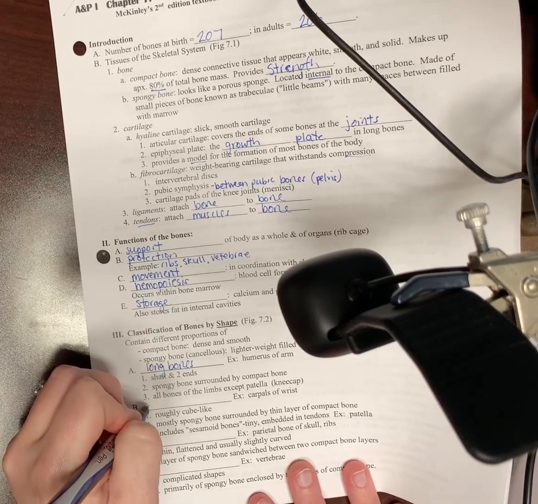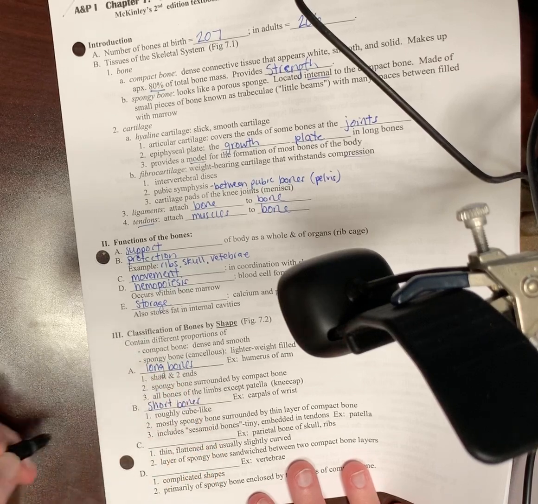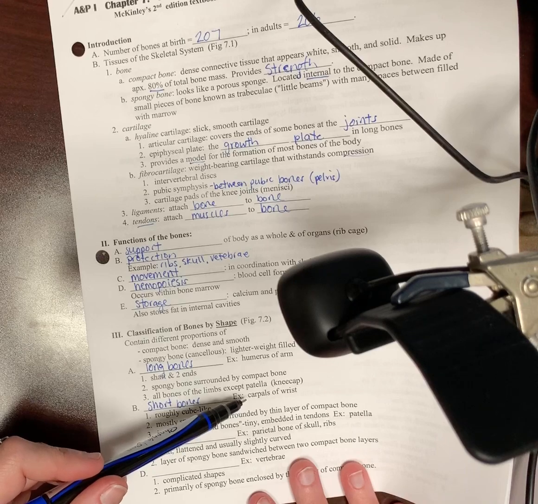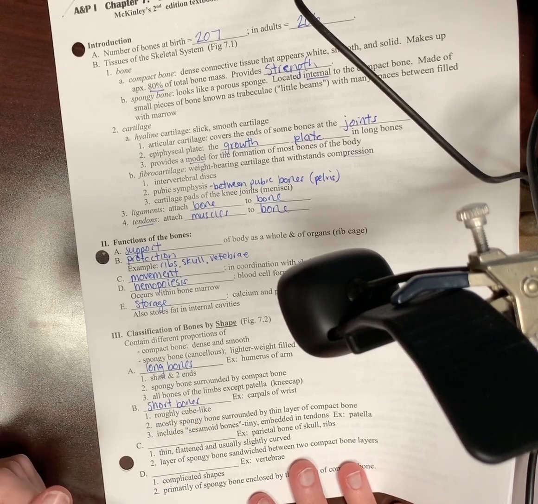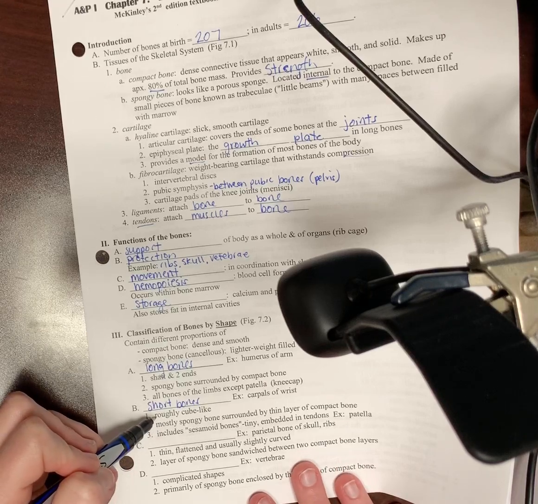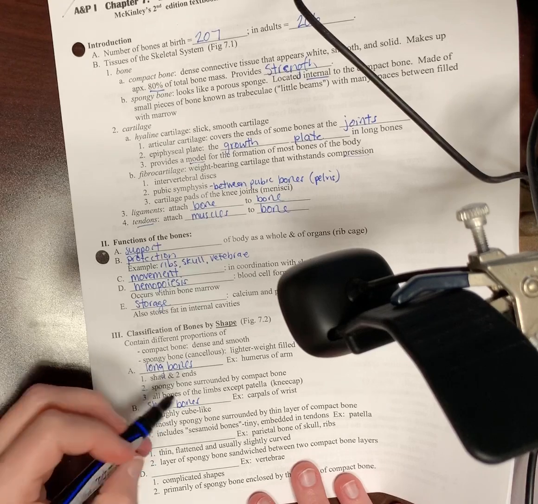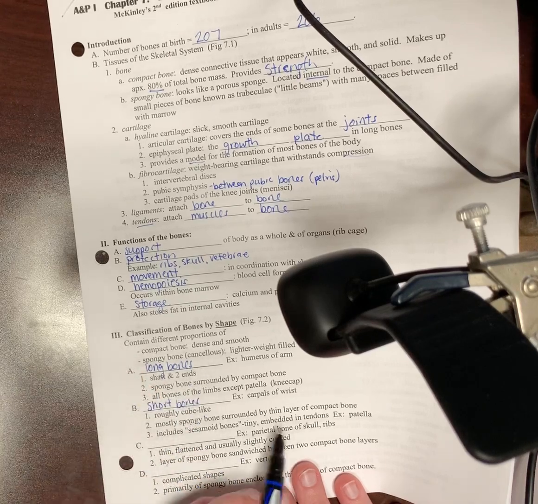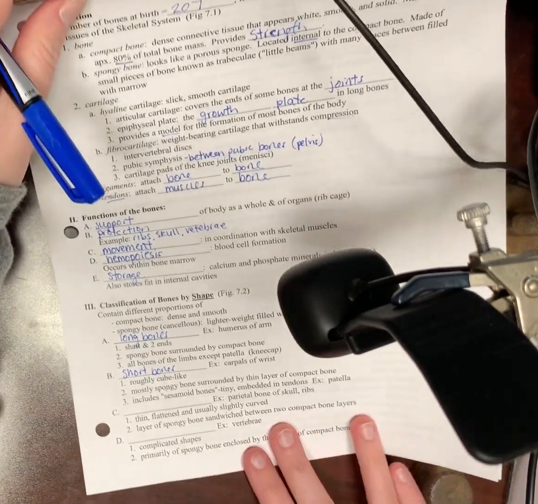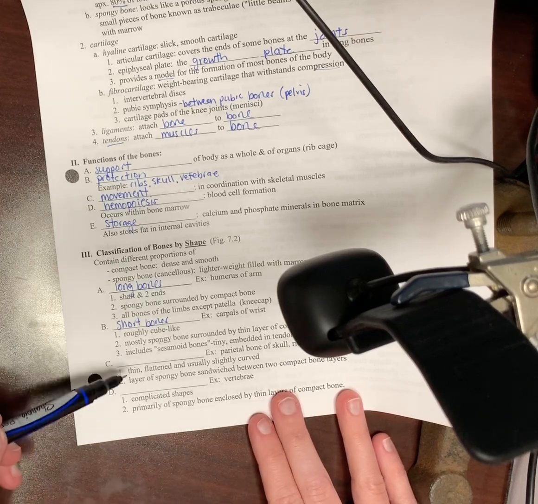You also have short bones. This is what you're going to find in the wrist. So the carpals of the wrist, there's 7 of them. They look a lot like cubes. They are almost exclusively spongy, but they do have a thin layer of the compact bone around them, and that's going to help provide that support.